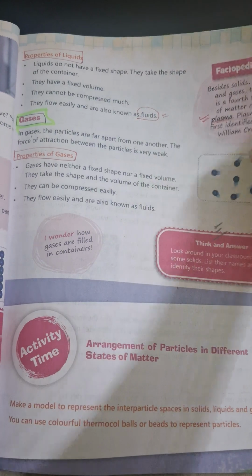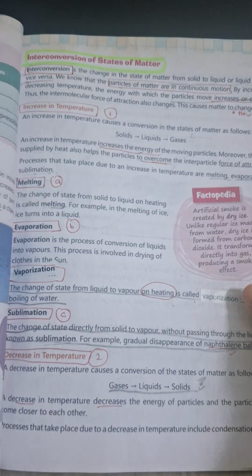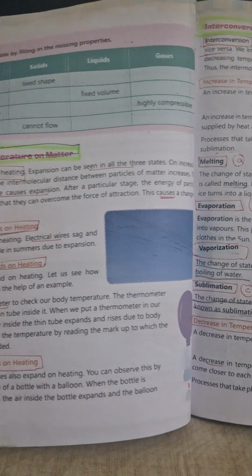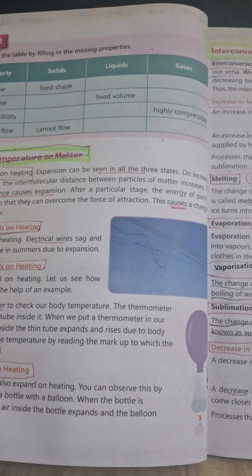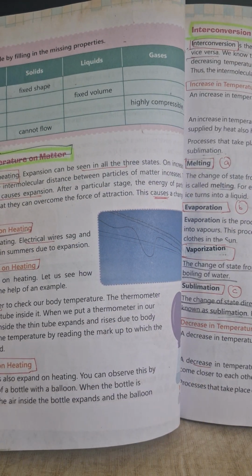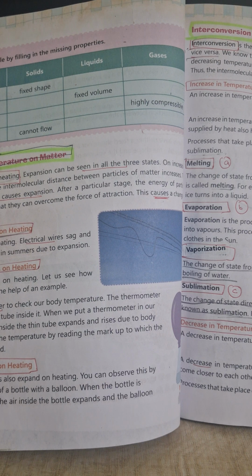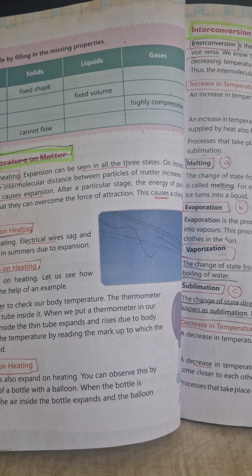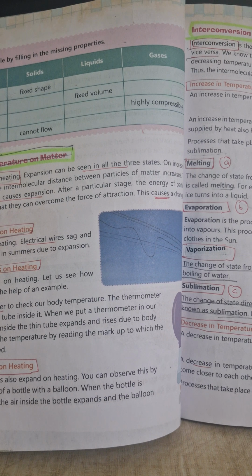Now we come to, okay, then again the differences are given, solid, liquids and gases, which we have already done. Now what happens when we heat something? See, temperature means increasing the temperature and decreasing both. Let's start with the increasing. Now this is a fact that matter always expands on heating. What does that mean? Now this can be seen in all the three states, which means in solids, liquids and gases.